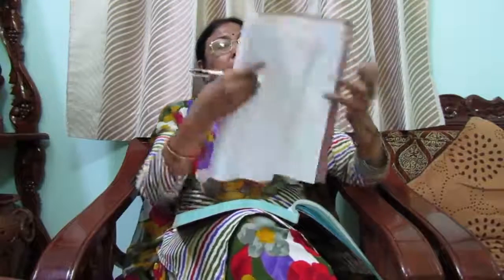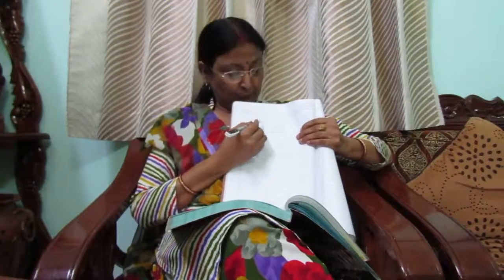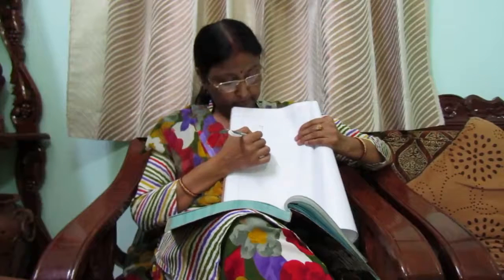Now let me show you. See here, suppose an object starts from A, comes to B, then goes to C. The distance covered is AB plus BC.